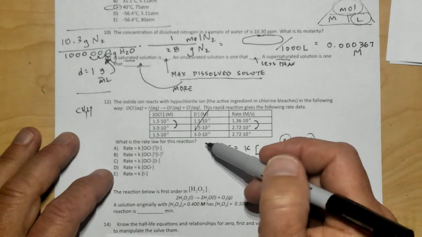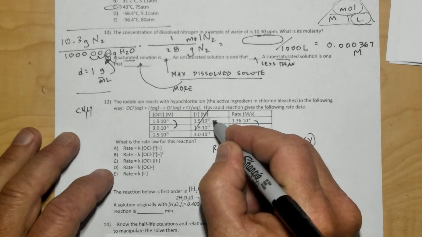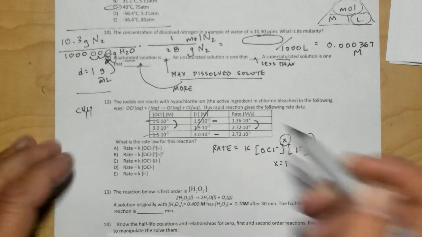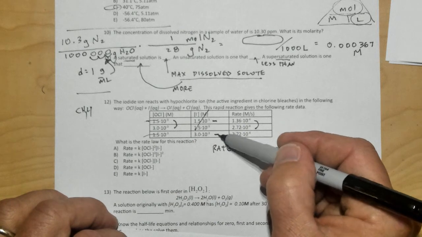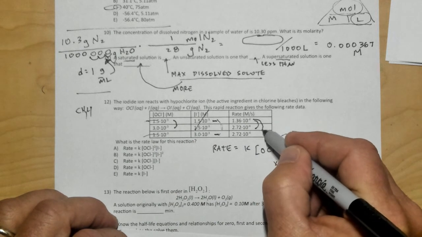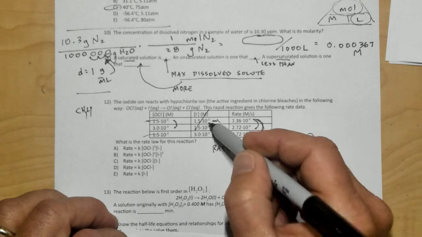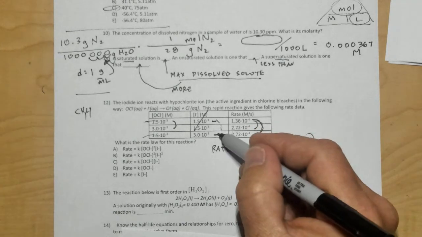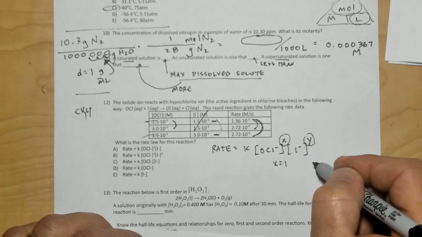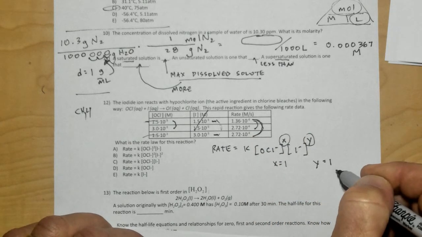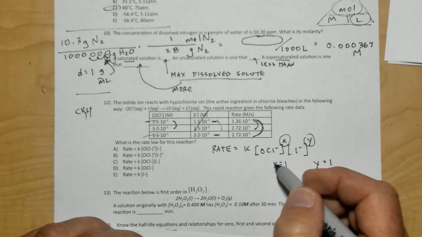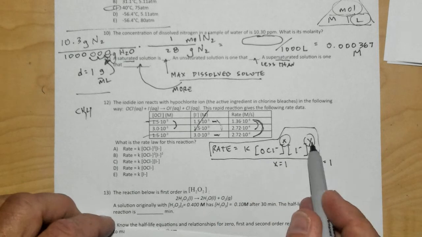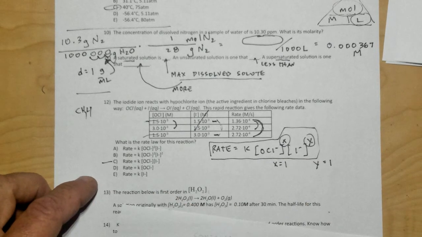And then we need to pick 2 other experiments, and so if we pick 1 and 3 right here, you can see that OCl minus doesn't change, so that's not going to affect the rate of the reaction. But we can see that these double, and that this one right here also from 1 to 3 doubles, which means I minus has the same effect: when you double the concentration, you double the rate. And so that means Y is also going to be equal to 1. And so the rate expression, or the rate law, as it's also called, that has a 1 and a 1 right here is letter C. So C is the correct answer.